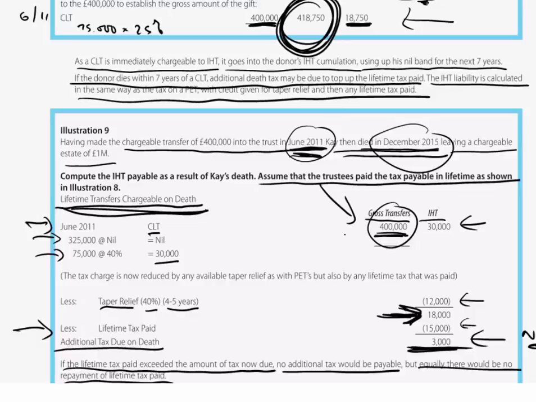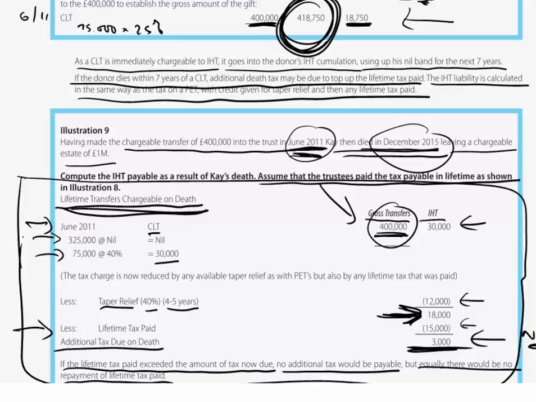But died within 7, managed to survive for more than 3, so taper relief applied. Then we would deduct the amount of lifetime tax that was paid, subject to computing a lowest figure of additional tax due on death of nil. We cannot turn that into a repayment. That would be the second computation, lifetime transfers chargeable on death.